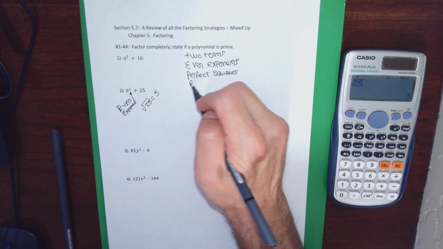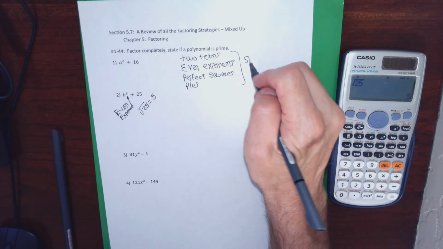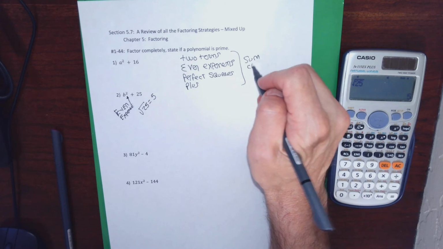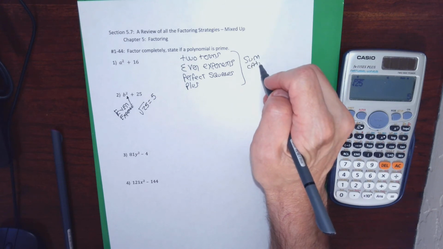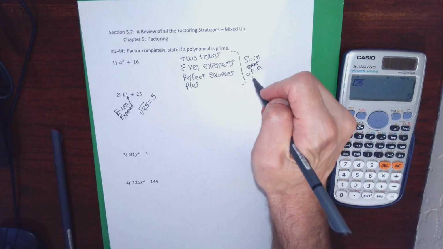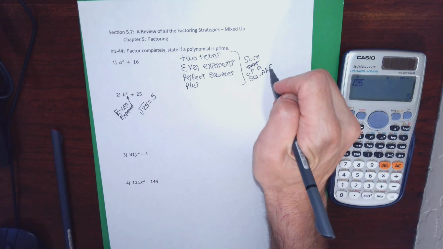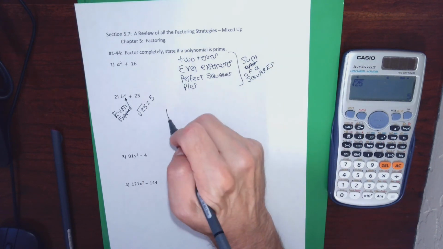And I have a plus sign between. This problem fits all the criteria to be a sum of squares. And all sums of squares are prime.